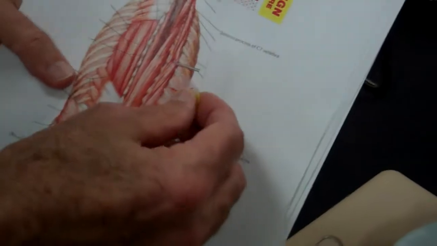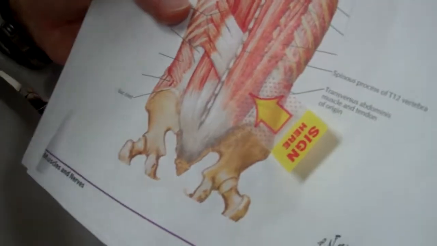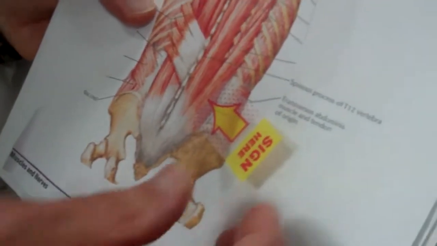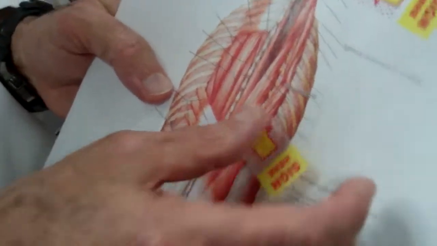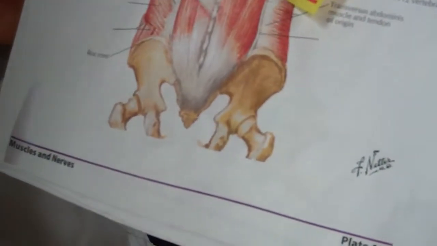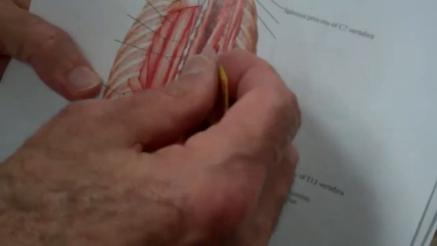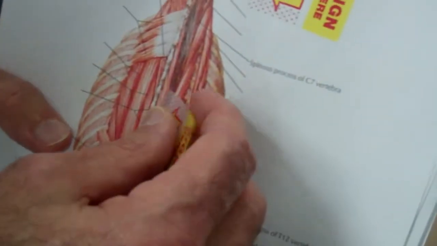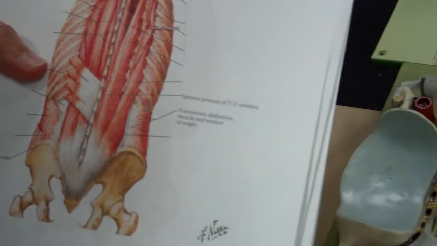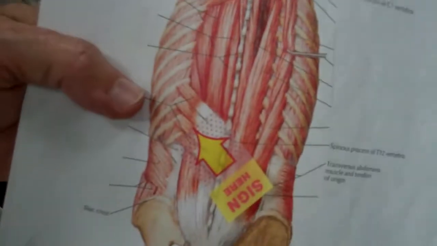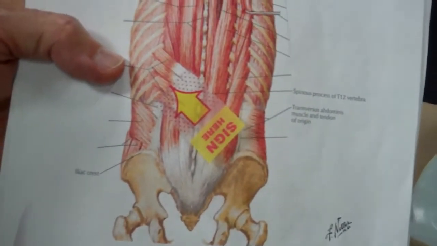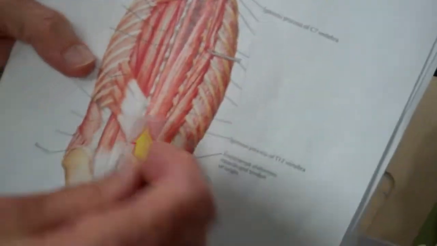Iliocostalis thoracis. If I put it down here, iliocostalis lumborum. If I put it right there, longissimus thoracis. If I put it on this muscle right there, you see these are muscles. I'm not going to name the muscle. You just see an arrow there. Spinalis thoracis. This one right there, serratus posterior inferior.